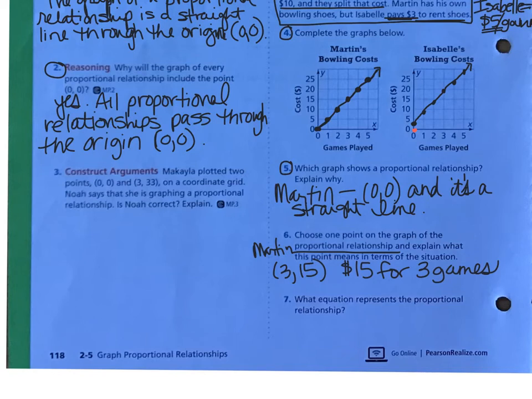So remember, the way that you can determine that and what it means is to look at what your X number stands for and what your Y number stands for. In this case, remember, X is the games played and Y is the 15, or the cost that he pays for those 3 games. Now the question says, what equation can represent the proportional relationship?